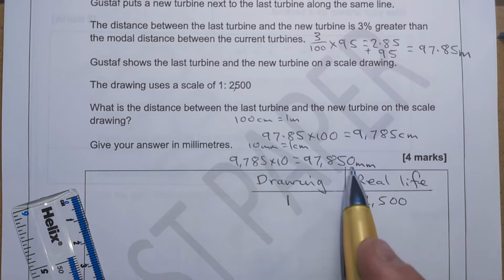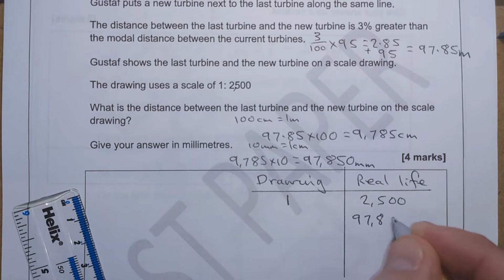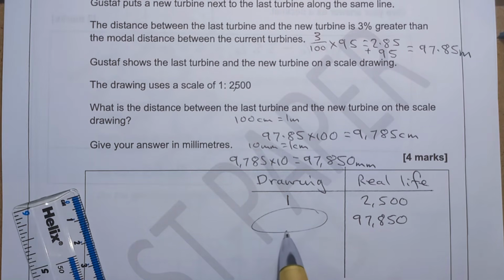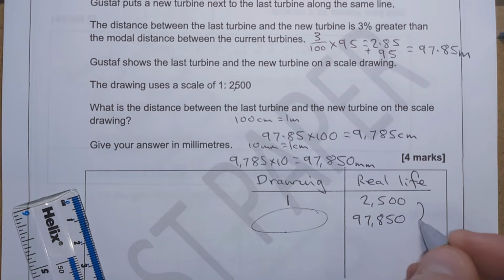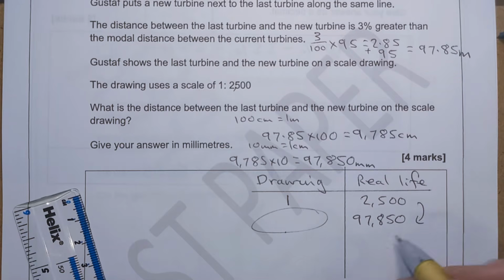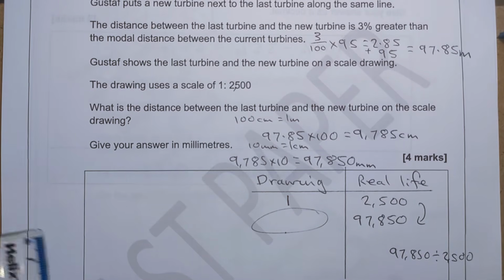Now we know that in real life, we actually want 97,850. So we're trying to find, well, what is that measurement on the drawing? And the way we do that is say, well, how do we get from 2,500 up to this value? So we've got to go backwards. So we've got to say 97,850 divided by 2,500.